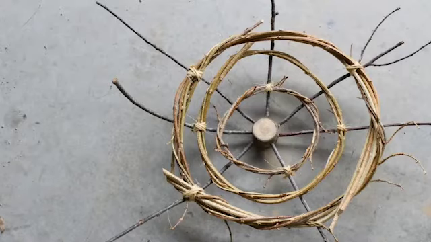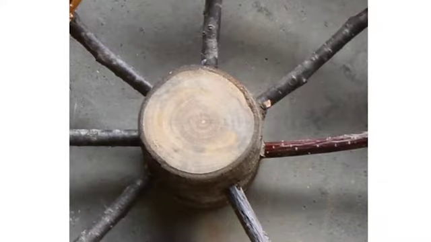Do you remember we looked at that frame? Well, that is the frame for a basket. And so this very simple picture, you could take those circles, and if you made your circles of different diameters, you can bring up the sides of your sticks. And that way you end up with a bowl. By putting those sticks into that wood, you give a really firm base.